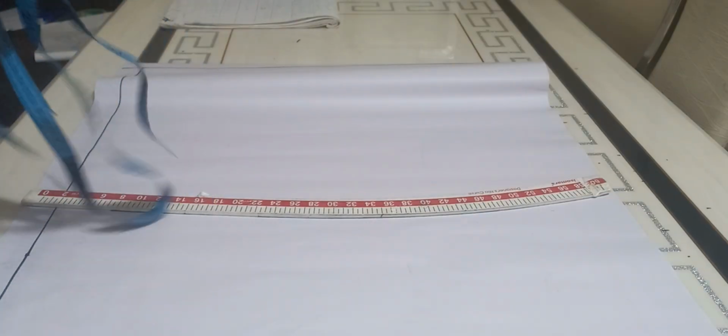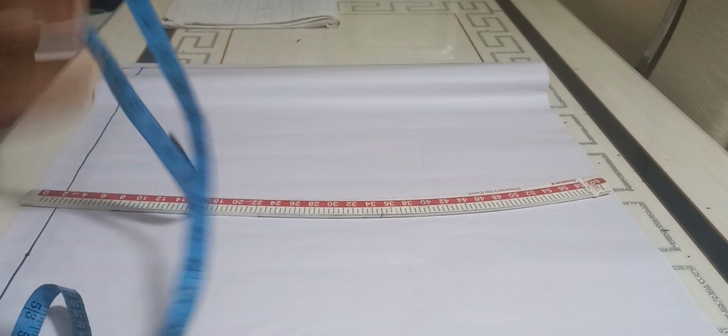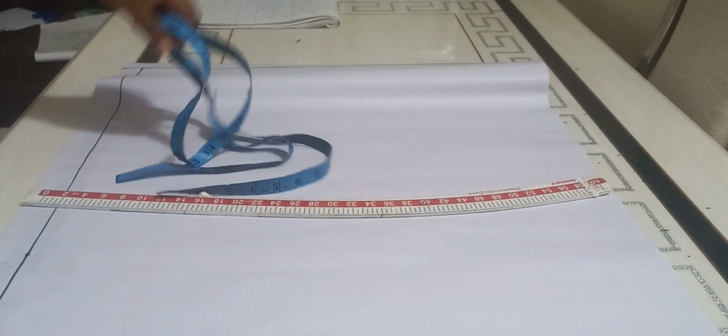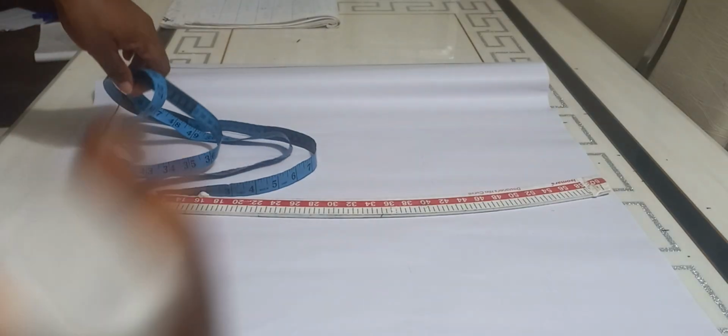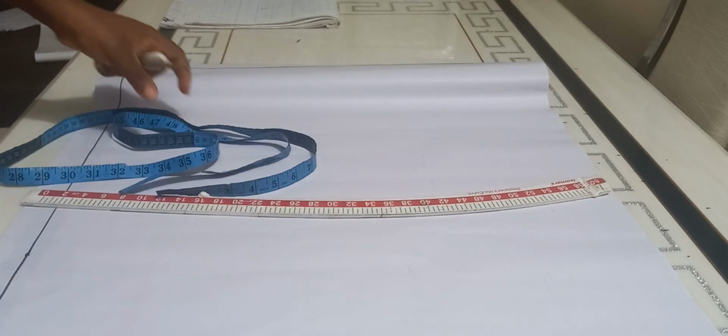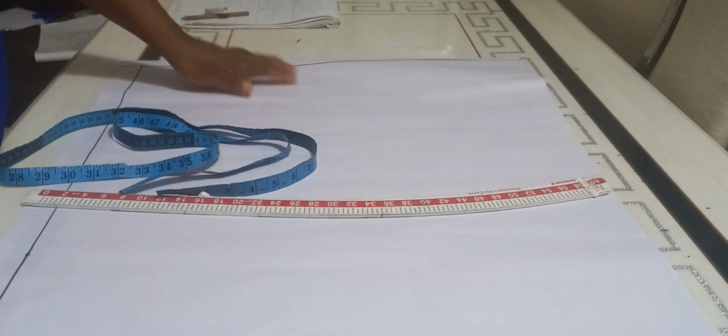Another thing I'm supposed to note, the fourth, is the tools that we'll be using. This is our measuring tape. We need a pencil and an eraser, but I'll be using a marker for this project.